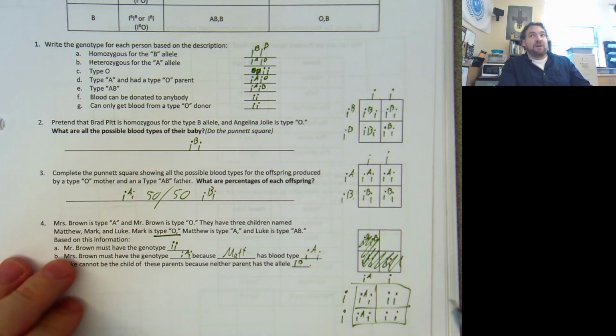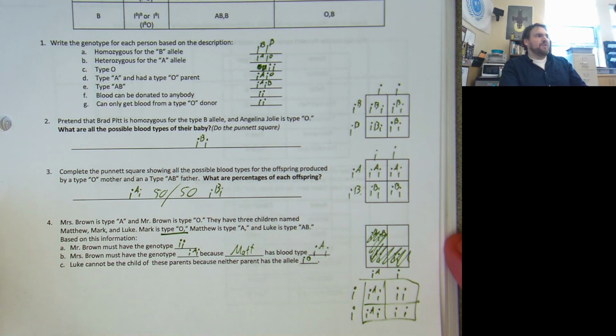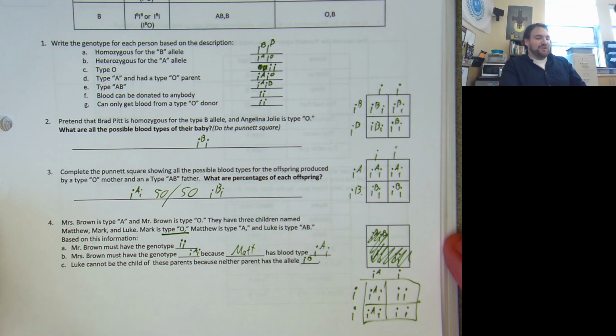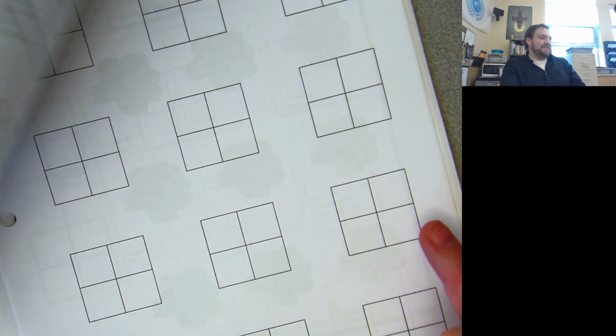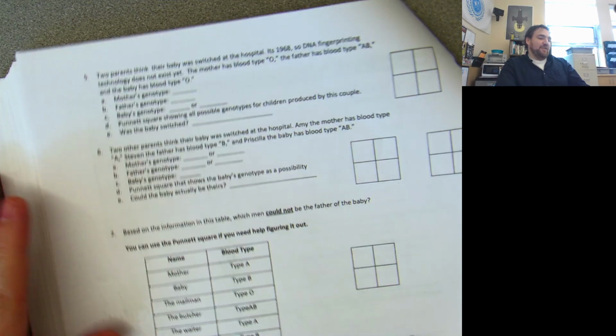So Luke does not belong to both of those parents. Let's go with adopted. Adopted is better than the alternative. Adopted or Mrs. Brown cheated. Those are the only two options here. I prefer to believe Luke was adopted. Nope, Luke was adopted. You said adopted first, we're going to go for it.